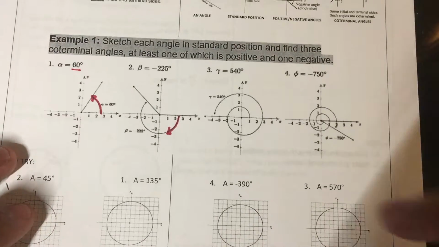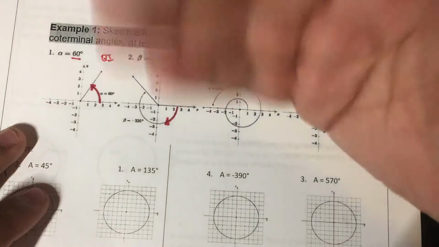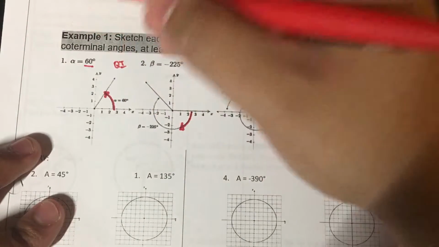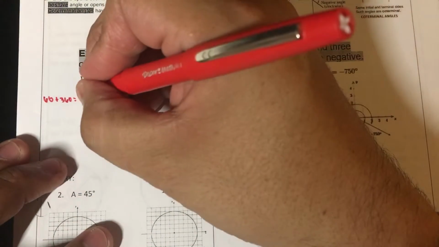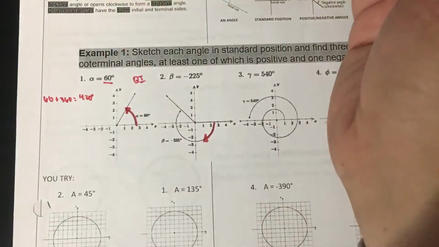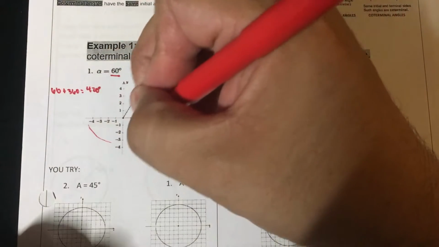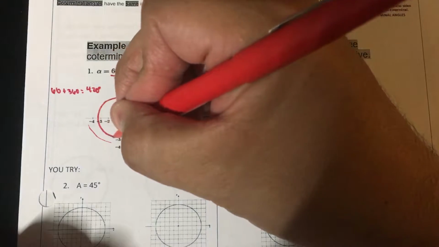I know that's not what it's asking over here, but this is just some of the things I want you to get a little bit here. This is in quadrant 1. And if I wanted to find what we call a coterminal angle, I could either add or subtract 360 from this 60. So 60 plus 360 is 420 degrees. That's the same angle, so it would take me all the way around the circle and then back right here.